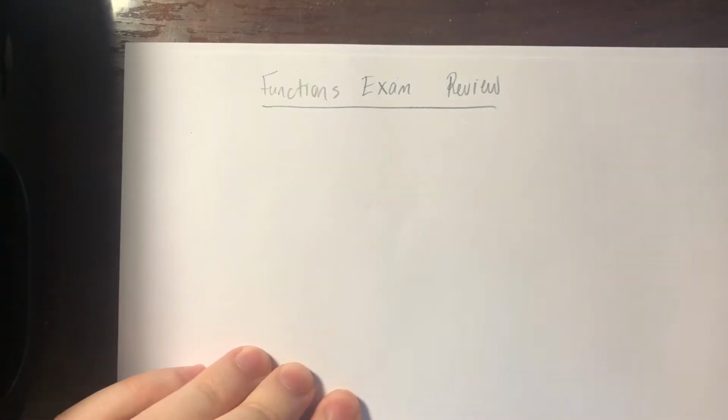Hi class. Today I'm going to be going over the topics that we've covered so far this unit on functions. So as you go through, I'm going to mention every lesson, do a brief overview of what you learned in that lesson, and then at the end of each one, you're going to respond how confident you are on this topic for the test.